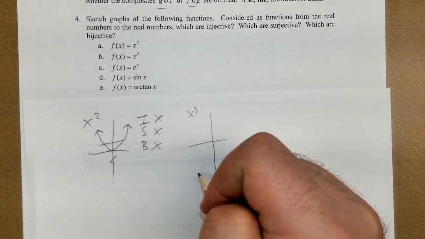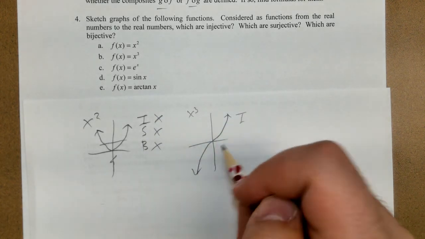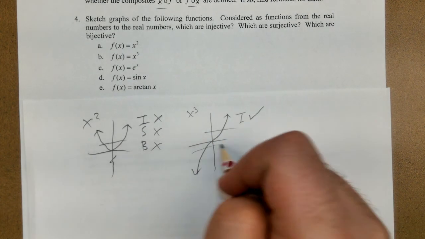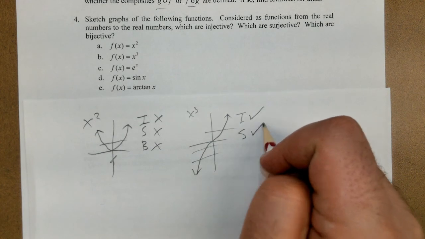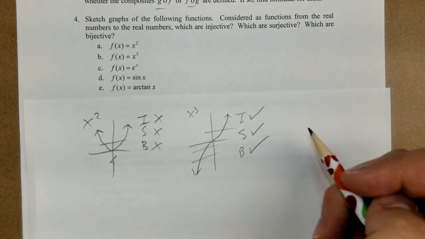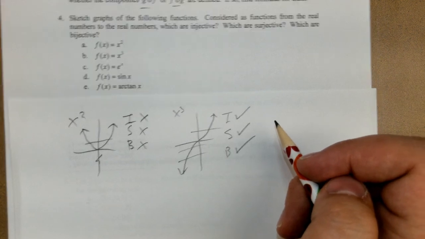X cubed passes the horizontal line test. You can see that there. It's surjective because it hits every y value, and so it's bijective because it's both of those, which means it has a nice inverse, cube root of x.